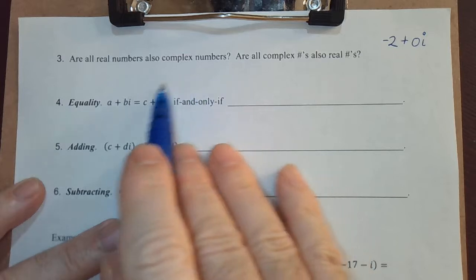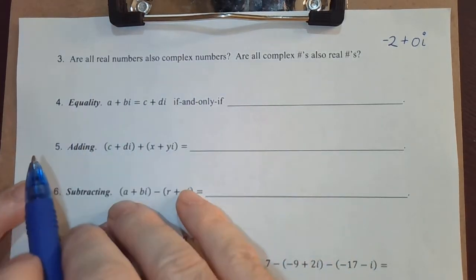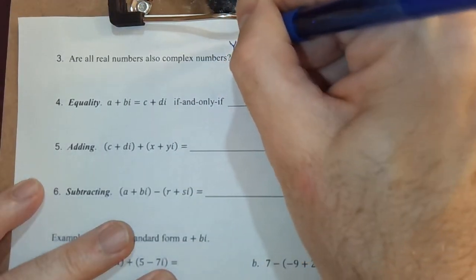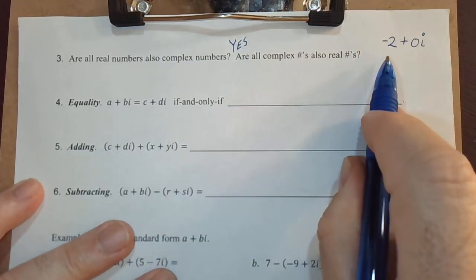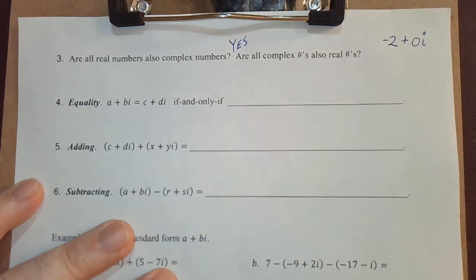So to answer this question, I think we know the answer now. Are all real numbers also complex numbers? I'm going to squeeze a yes in there. Here's how you would do it. The number 50 is 50 plus 0i. So every real number is a complex number.